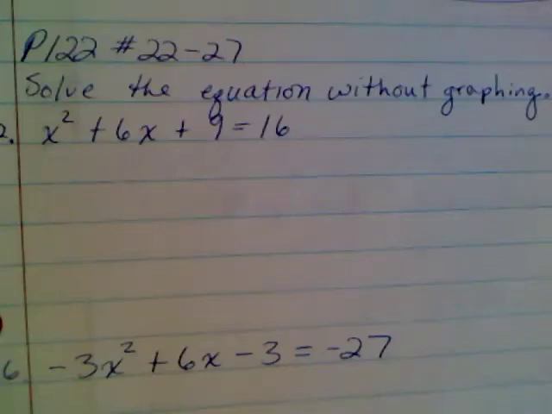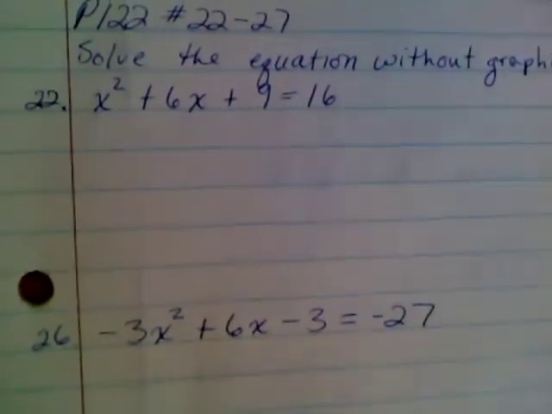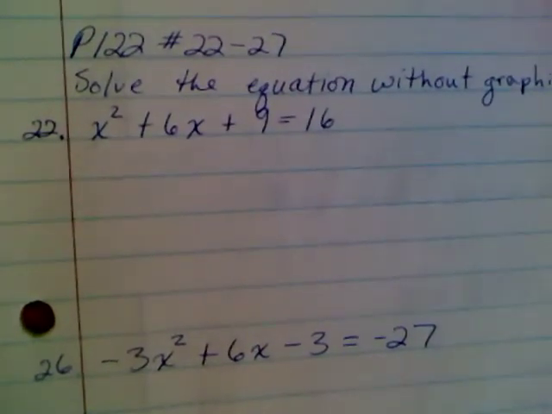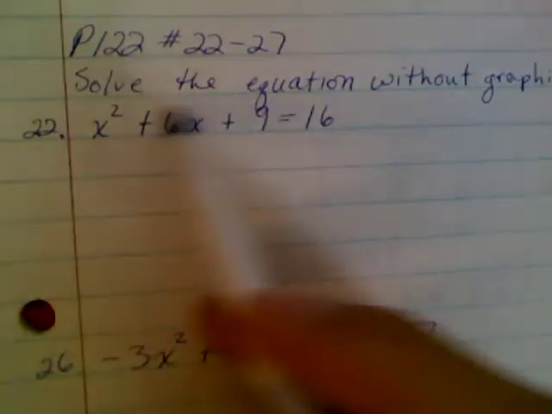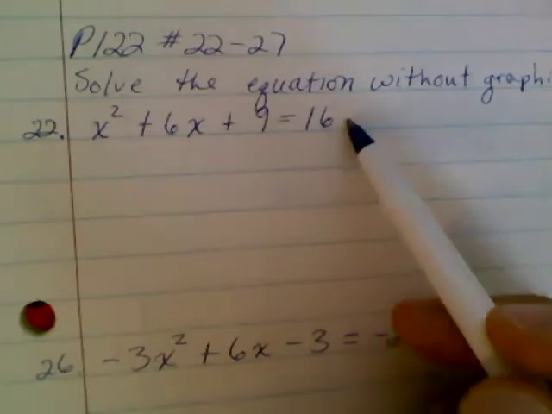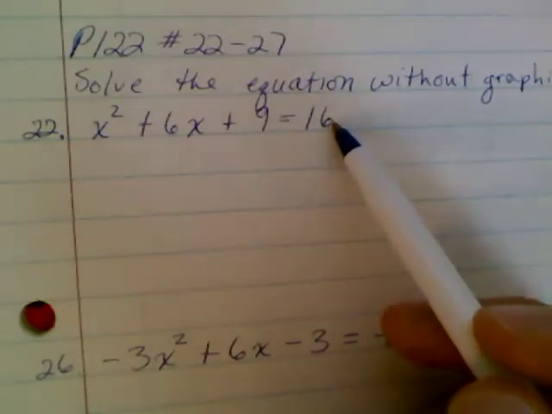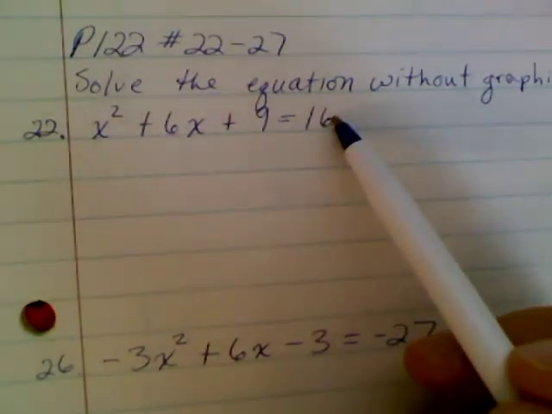Okay, in the Red Math 1 book, page 122, numbers 22 through 27, it says solve the equation without graphing. Now typically, what we had shown you in the last couple of days, hopefully, is how to solve this by graphing. Basically, you would graph this quadratic, then you would graph the line y equals 16, which is a horizontal line. And you see where this one would cross that horizontal line.